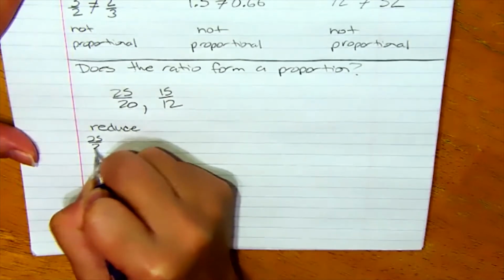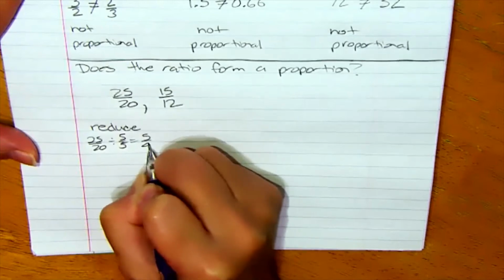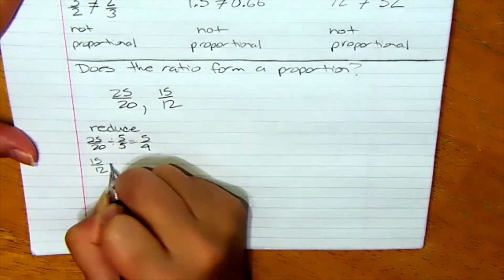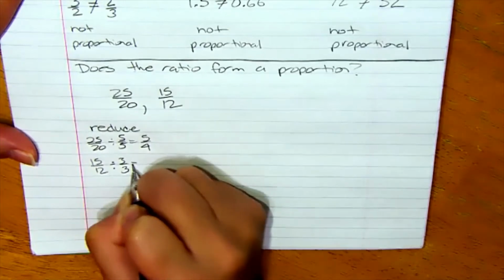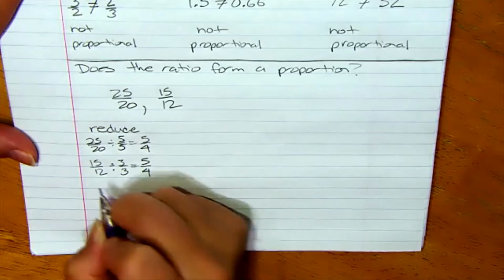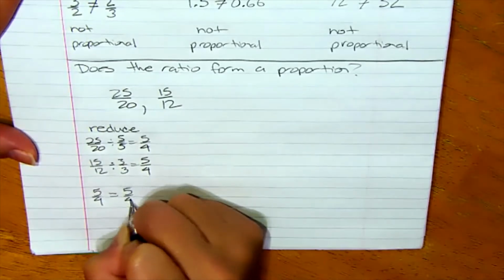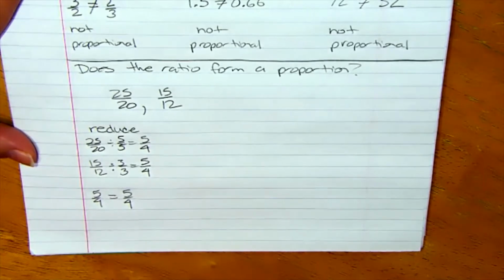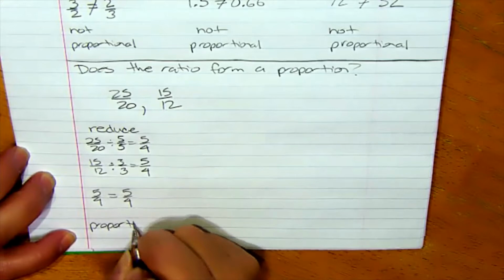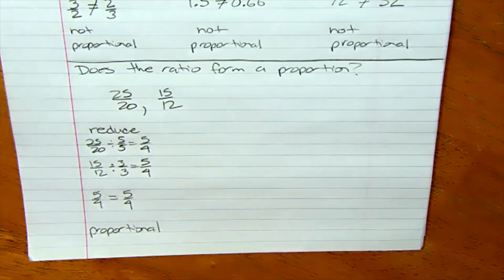So 25/20ths can be reduced by 5/5 equals 5/4. 15/12ths can be reduced by 3/3. And would you look at that? 5/4 most definitely equals 5/4. It is proportional. It does form a proportion.